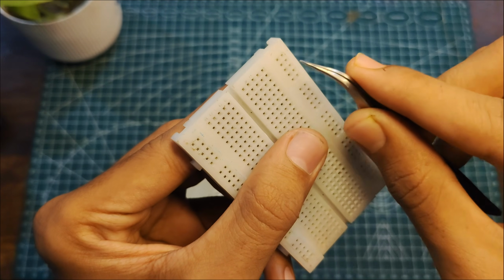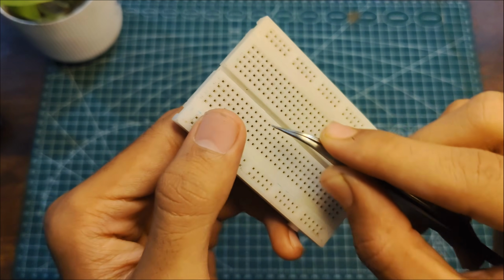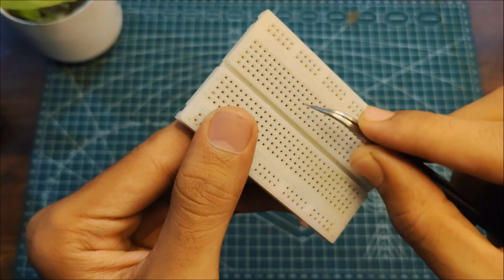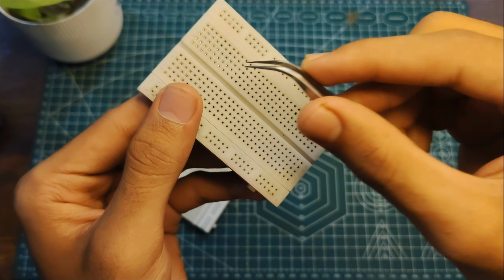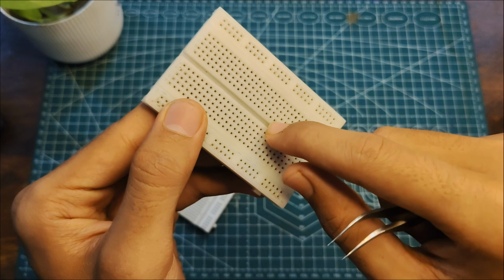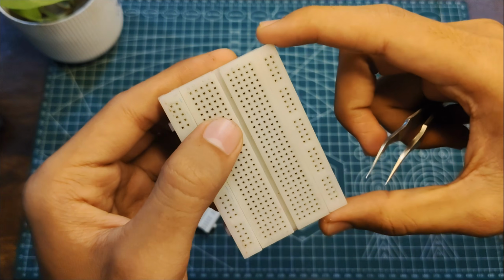And we can simply take out the connection from this power rail and put it to the main circuit, or the main area where we will attach our electronic circuit, like resistor, capacitor, diode, or ICs, or any kind of microcontroller we want to connect with it. So this is the power rail, which is the first part.